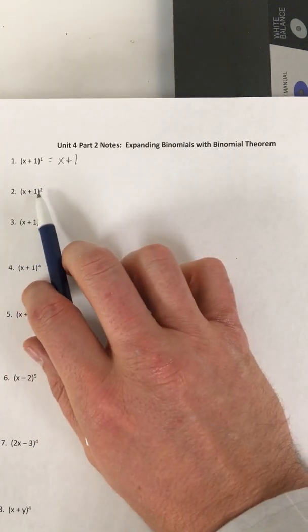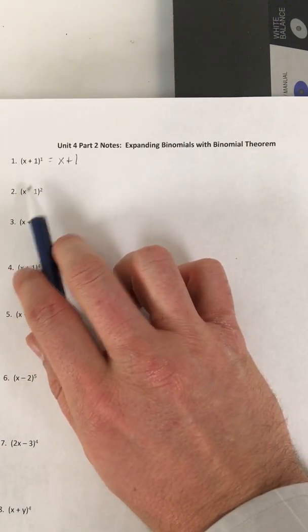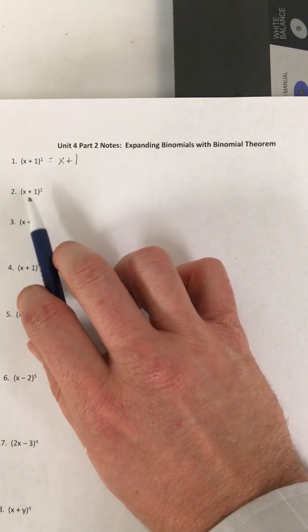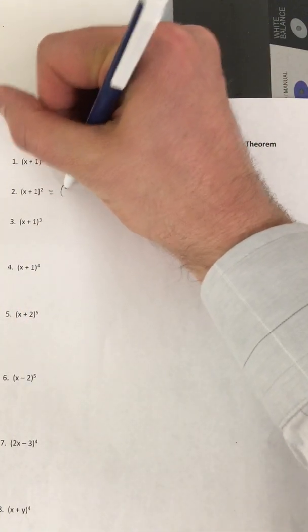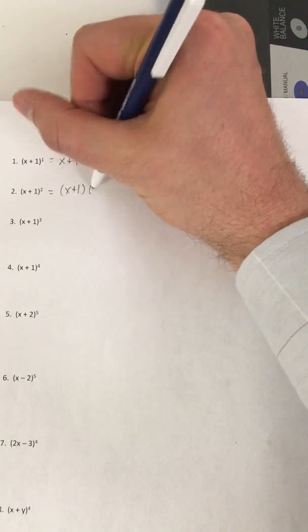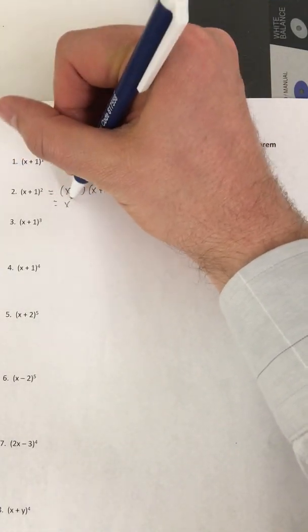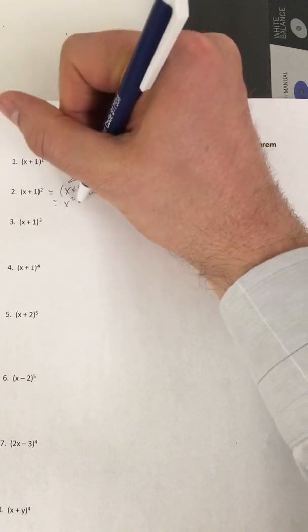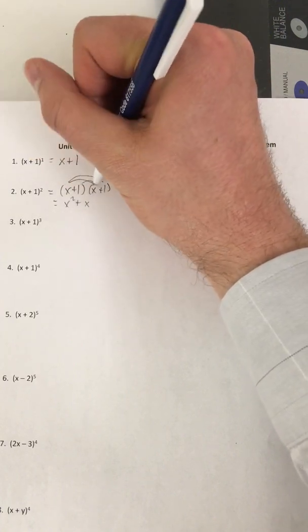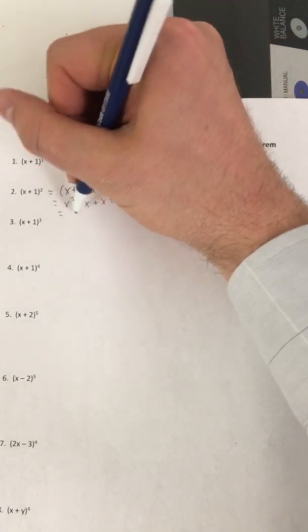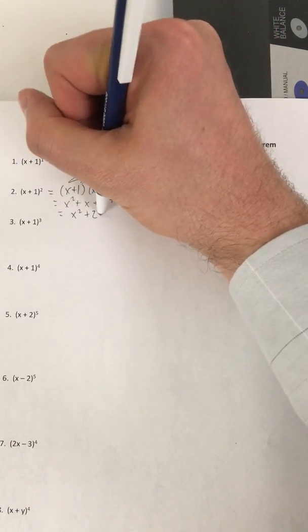Now, x plus 1 squared. This does not mean x squared plus 1 squared. What does this squared mean? It means you're multiplying it times itself. You're doing x plus 1 times x plus 1. When I work that out, that will give me x squared plus 1x plus another 1x plus 1 times 1, which gives me 1. So that's going to come out to equal x squared plus 2x plus 1.